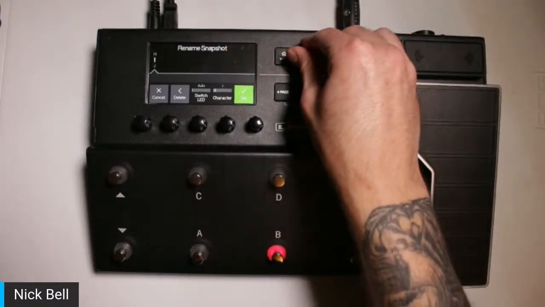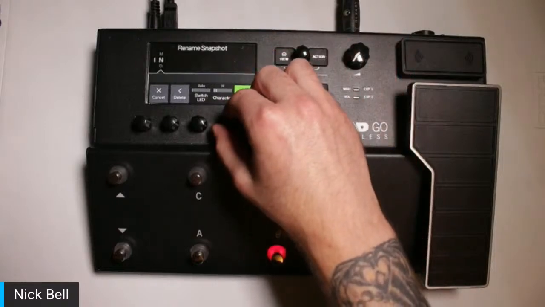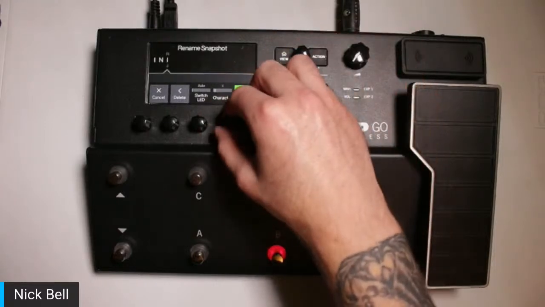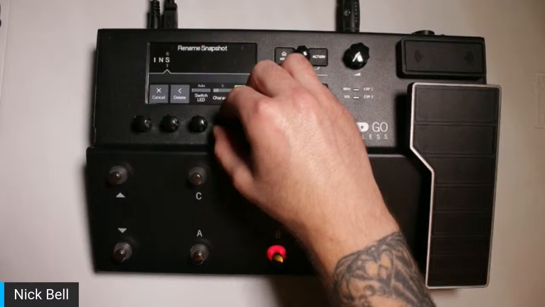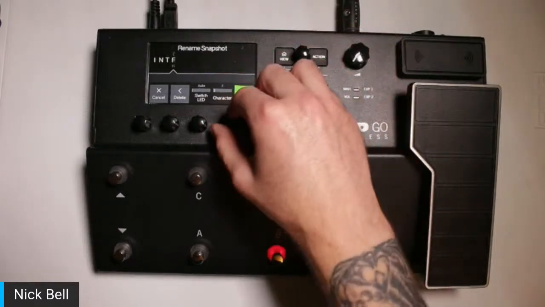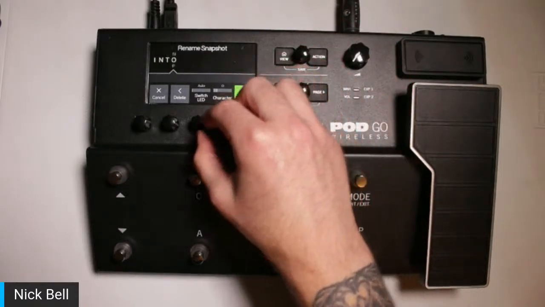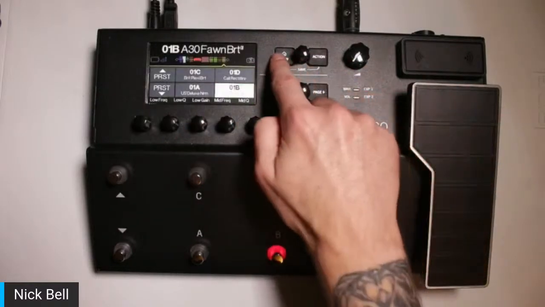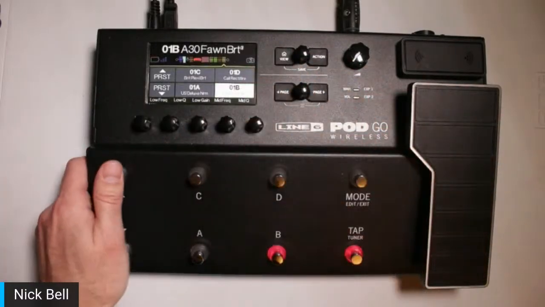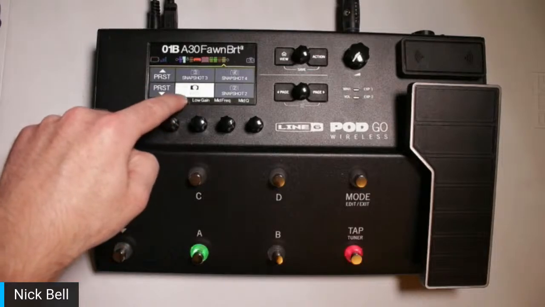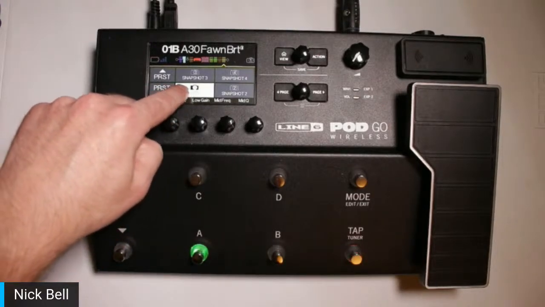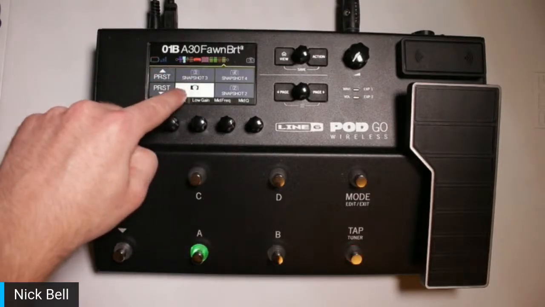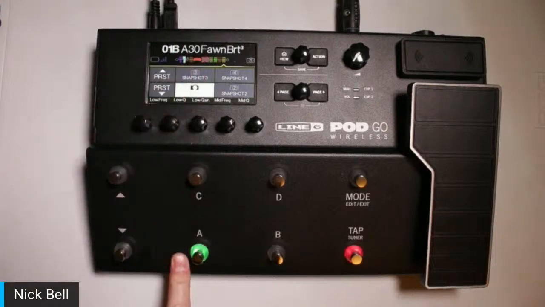And I'm going to be kind of quick with it so we don't waste too much time renaming a bunch of snapshots. Or here I'll make it nice and in caps, if you will. And so intro, and let's say we want that to be green. I'll press OK. Go to view here. And so now snapshot 1, I meant to write intro, but we'll just go with into right now. So snapshot 1 is intro, and I made that green.